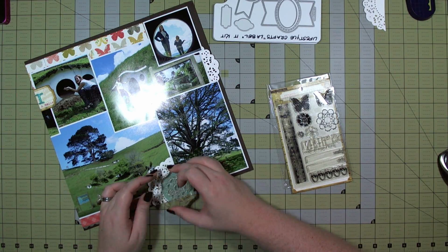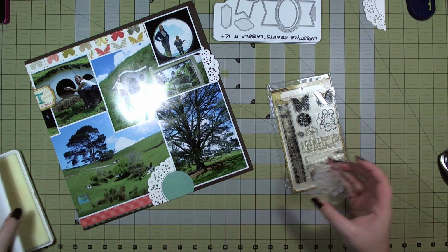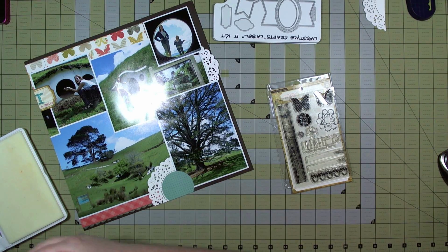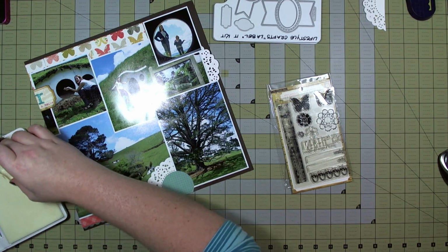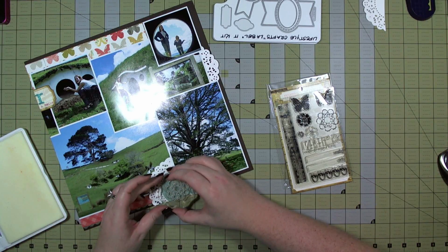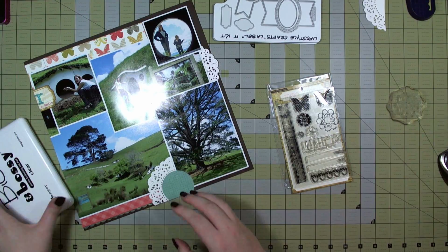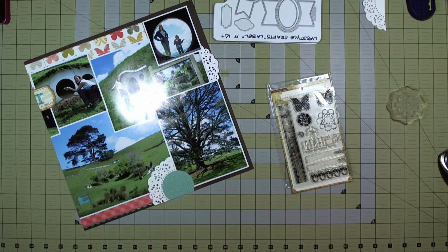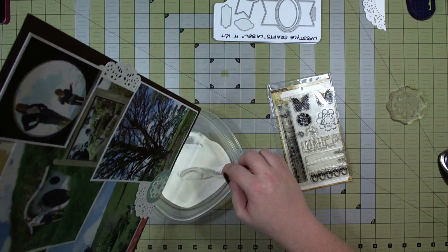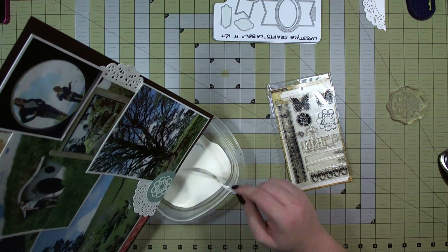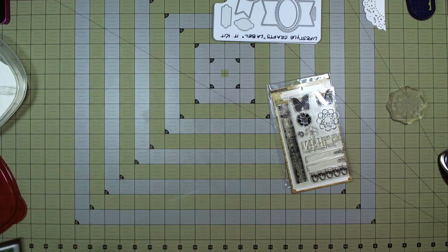So I want to decorate that up a little bit. I originally thought about putting some journaling there, and then I was like, these pictures are just scenery pictures. Doesn't need a lot of journaling other than to say where it is, which I've already said. So I've decided to take a doily die from the Miss Caroline stamp set. And this is actually the same doily that I cut out of the other embellishment that I added, that I cut from the paper.